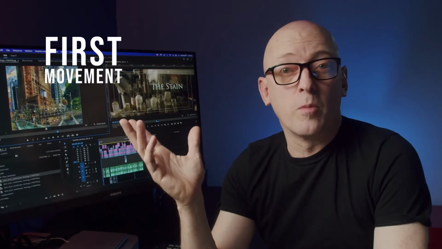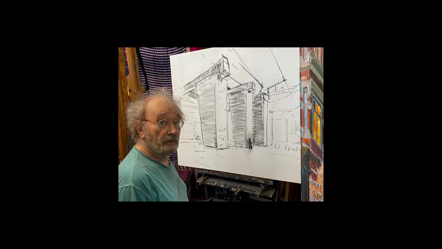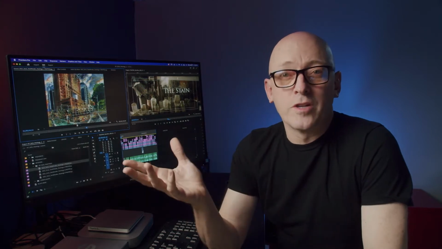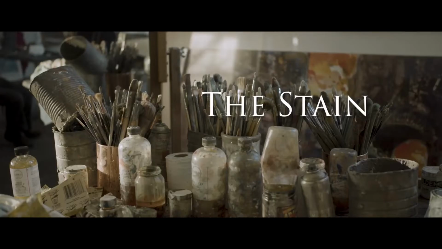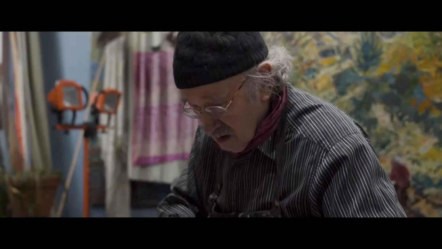The first movement is the opening setup. I establish my dad's core motivation and also introduce his art. And again, in this opening scene, I want to establish his credibility. Why is my dad uniquely qualified to tell this story, and why should we care? So this is done in the opening sequence right away. It's the first line in the film.